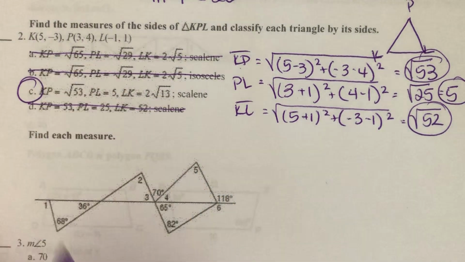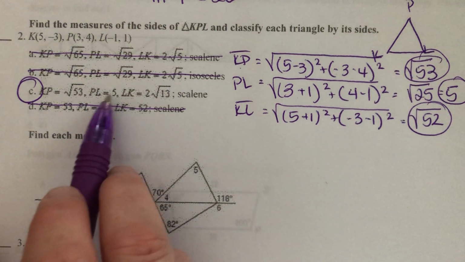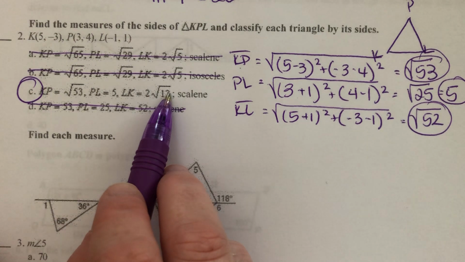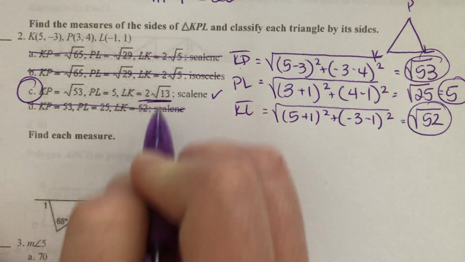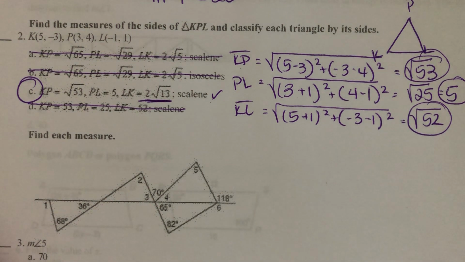So it has to be this guy, but I did want to take notice of something. We have square root of 53, that matches. 5, that matches. But then we have 2 square root of 13, right? And we have scalene, that's what we wanted. But what is this 2 square root of 13? That's not what I got. I got square root of 52. So how do I handle that, right?